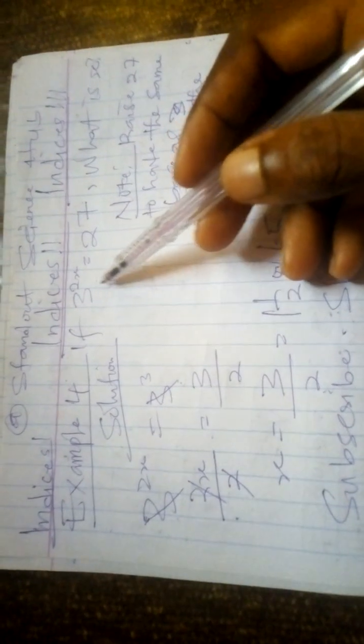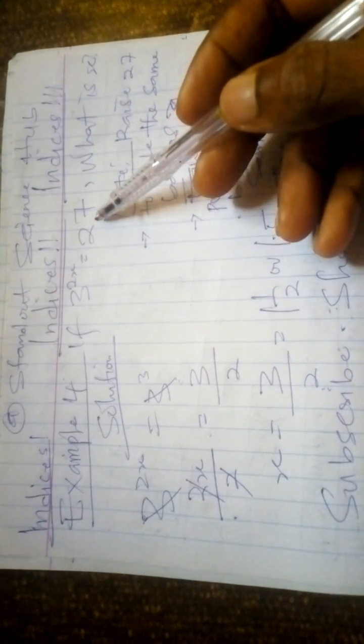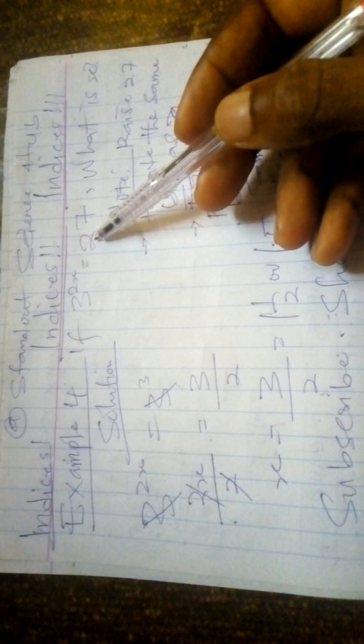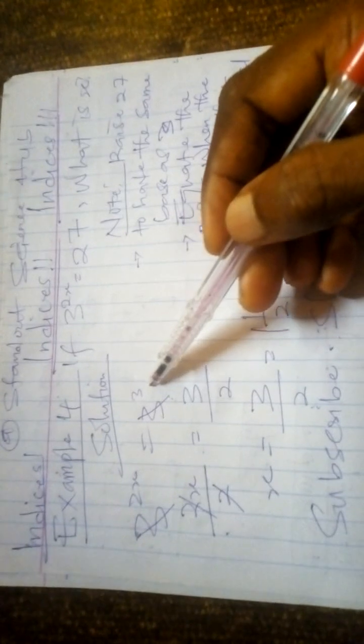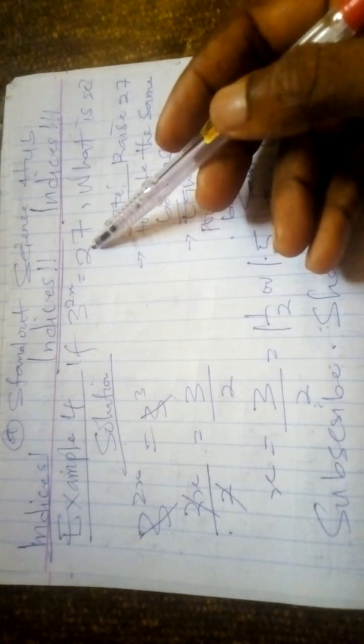Now we go to example number 4, and we are told to find the value of x in this problem. Now these 3 and 27 are not the same. So basically what you need to do, change this 27 to have the same base as 3. So 3 raised to power 3 will give you 27, right?